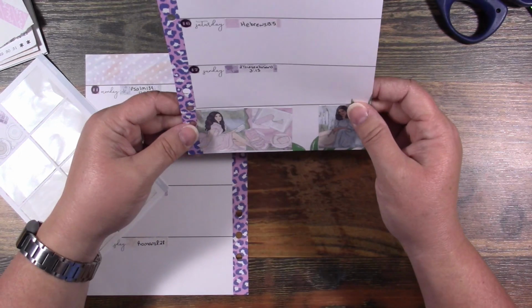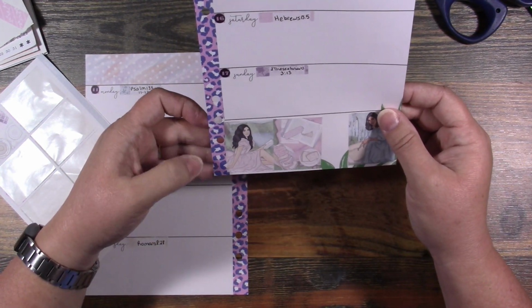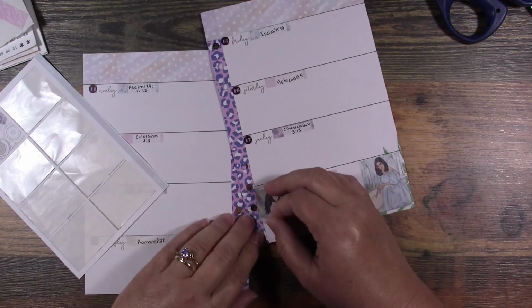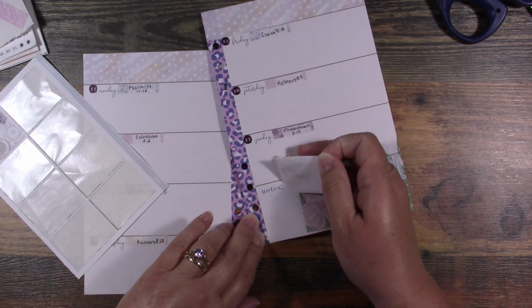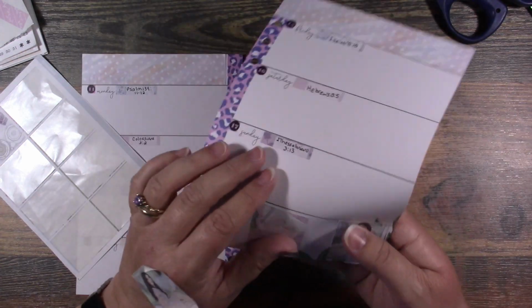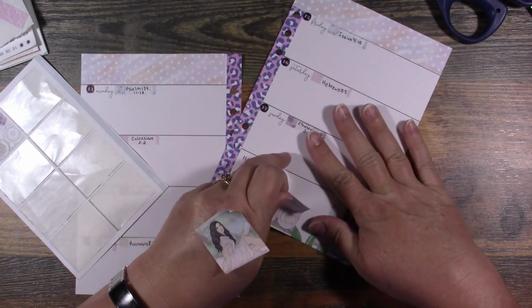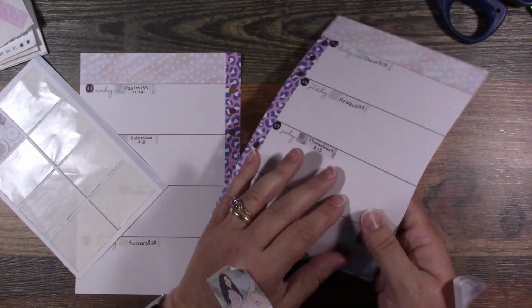Is that crooked? Absolutely. And it started here. So if it starts here crooked, it's going to be crooked all the way. So let me just take these up. Let me do this the easy way instead of making myself crazy.